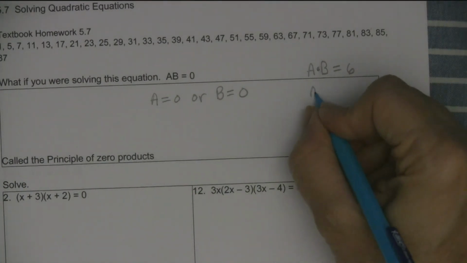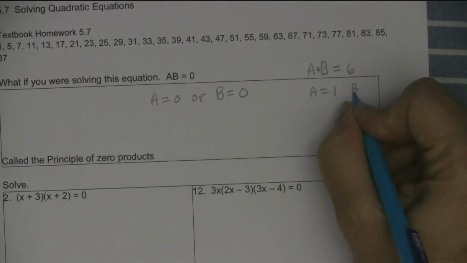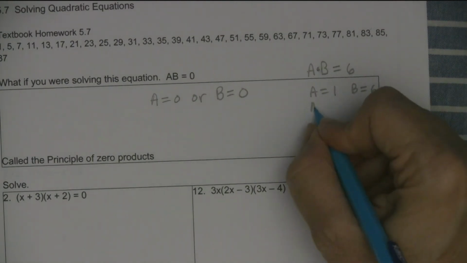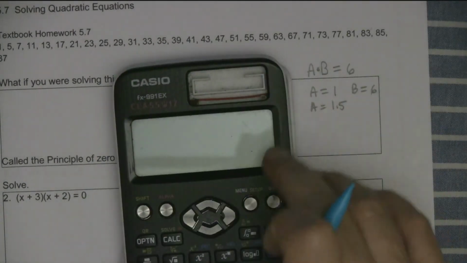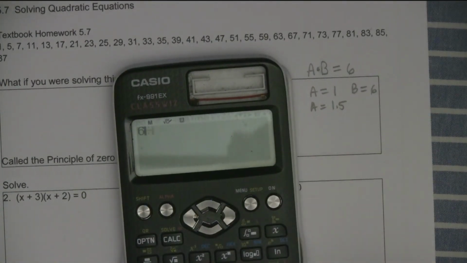Like A could be 1 and B would be 6, right? And A could be 1.5 and B would be 4.